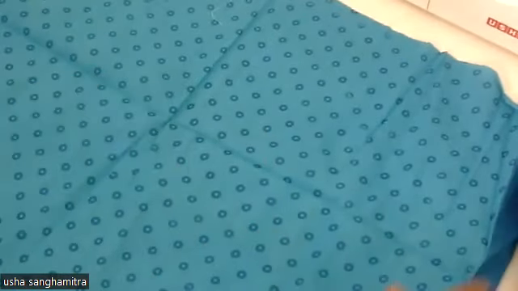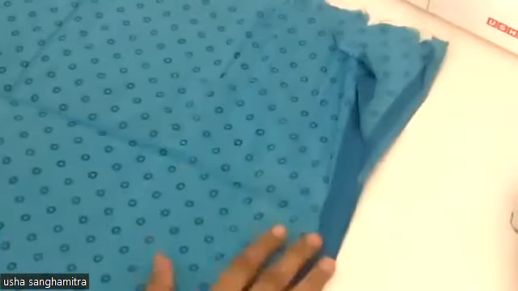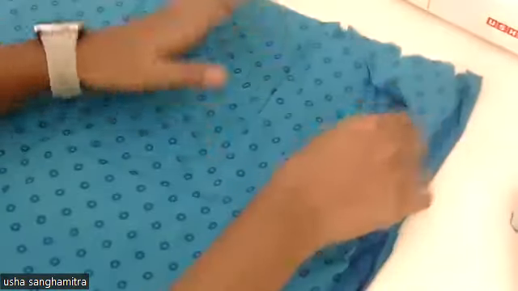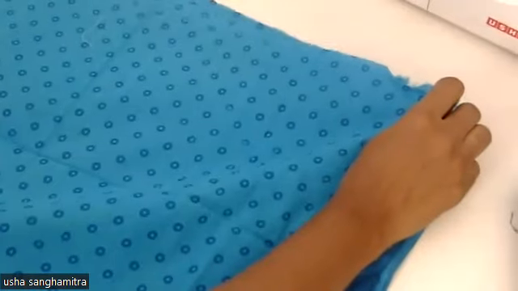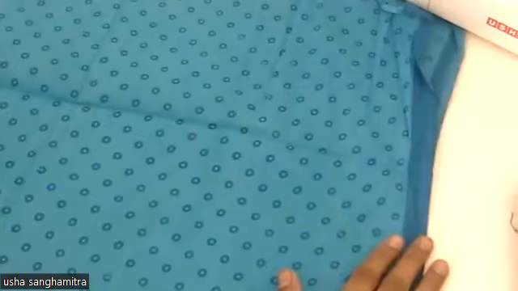Folding technique of the fabric: according to the design you can fold, or else according to the straight grain direction also you can fold. So here I've got all-over circles, so I am folding my blouse like this. Just folding in this way. I'm not folding selvage to selvage, just cross grain to cross grain. Okay, you can do any type.